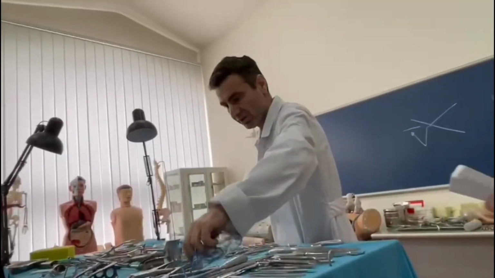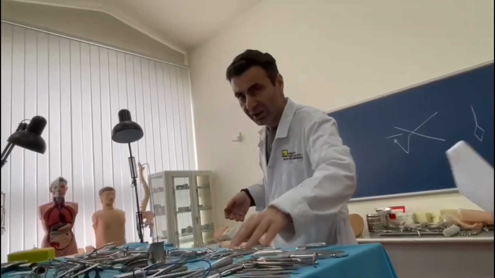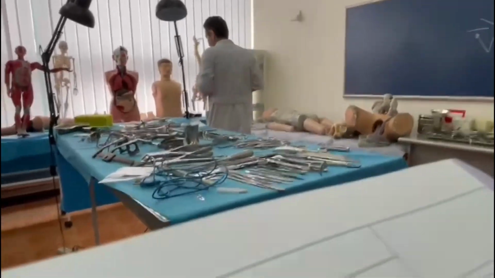Any other questions, guys? Right, please, the surgical instruments. Group, you can come near me. Groups of the surgical instruments.